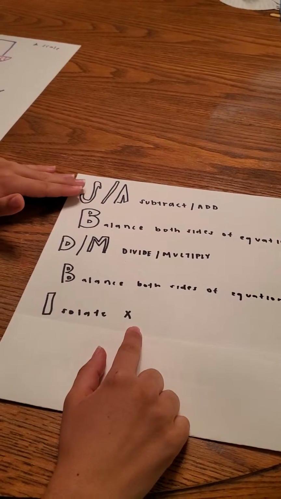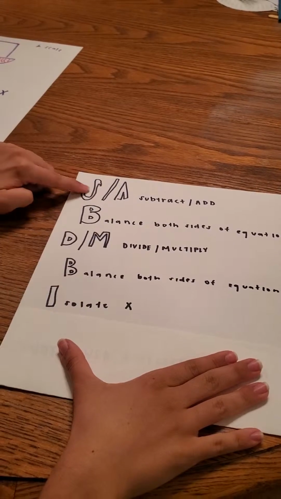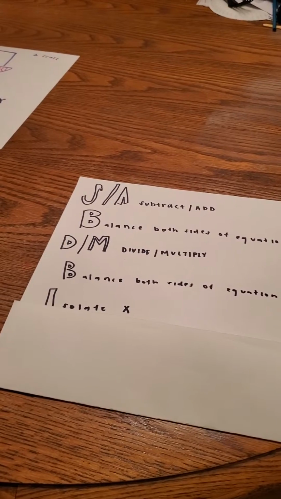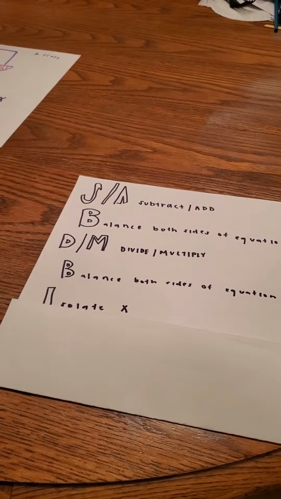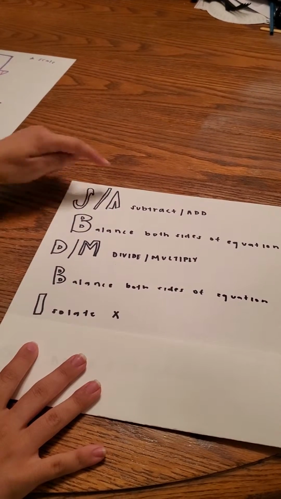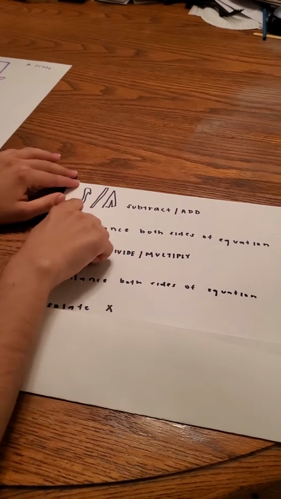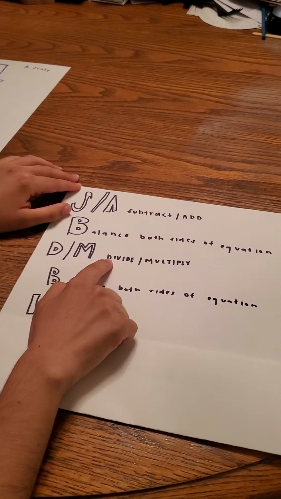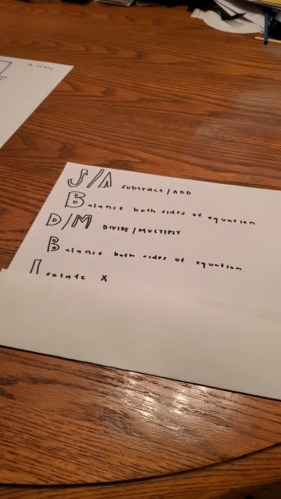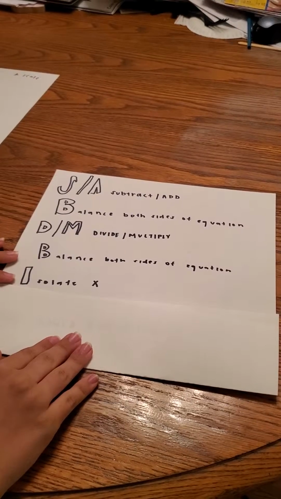Basically, what I want you to do is take the first letter of each of these words and try to make a sentence with it, so that you can remember the steps of how to complete a two-step equation. You could use S, B, D, B, I, or you could do A, B, M, B, I. You want to choose one of these letters to try and make a sentence out of so that you can remember. I'm going to give you a few seconds to go over that, and I'll share one sentence that I came up with.